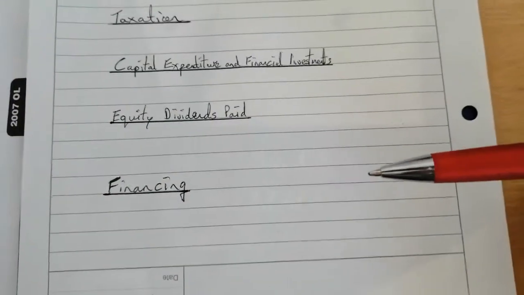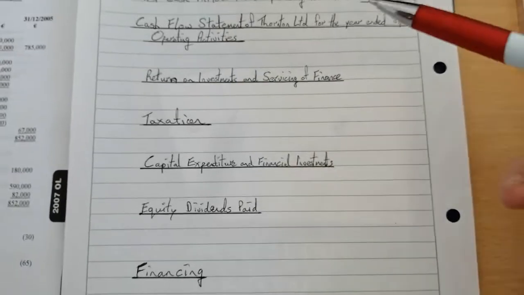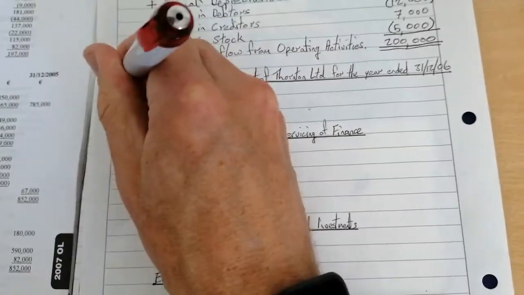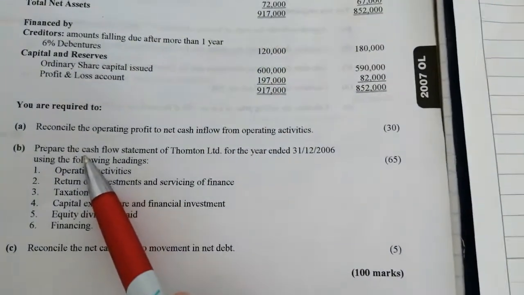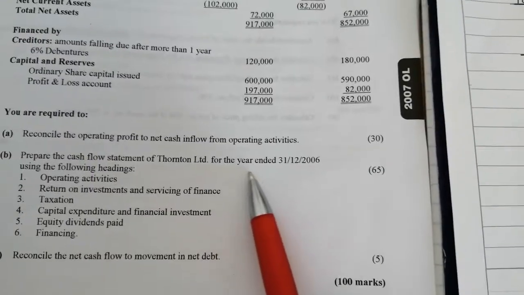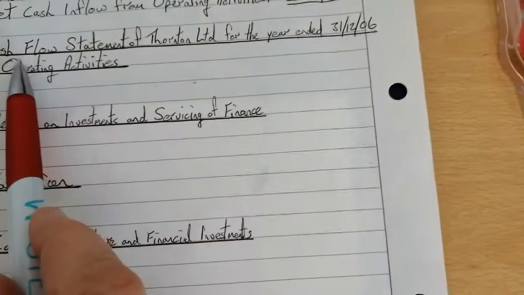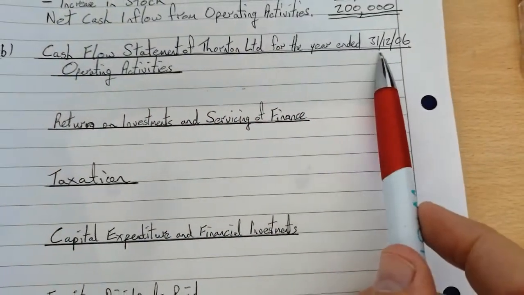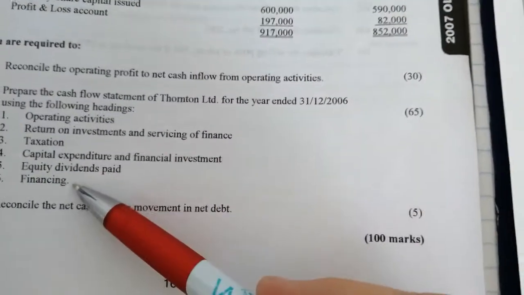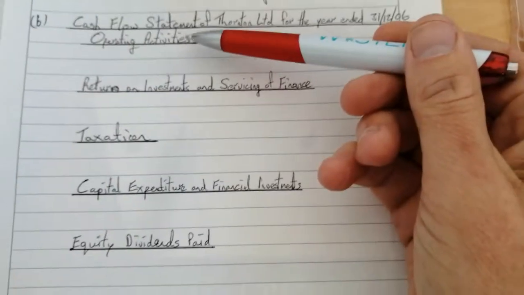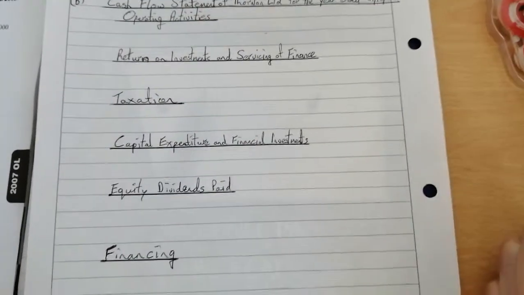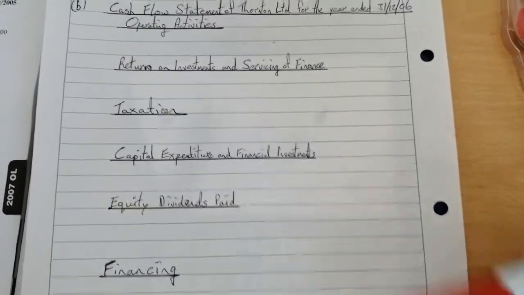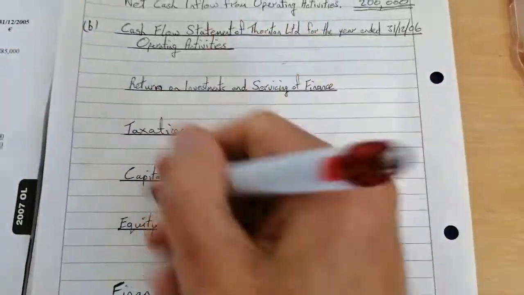Okay, so first things first, this is part B here, I've just started it by writing out the title here, which again you can get from the question. It says cash flow statement of Thornton Limited for the year ended 31st of the 12th, 2006. I've just identically written it down here, and then it says under the following headings, so I've just put in the headings that they asked you to include: operating activities, etc. I've left a little gap there because I know how much space I need, but when you're doing it you can just write them down as you go along.